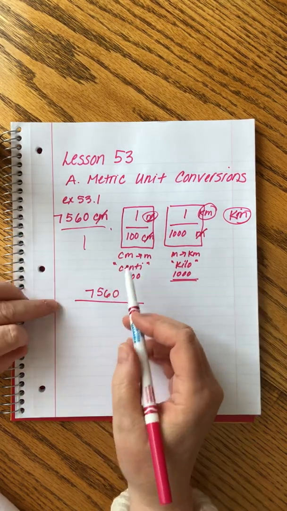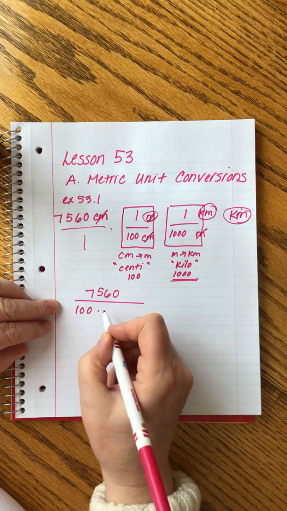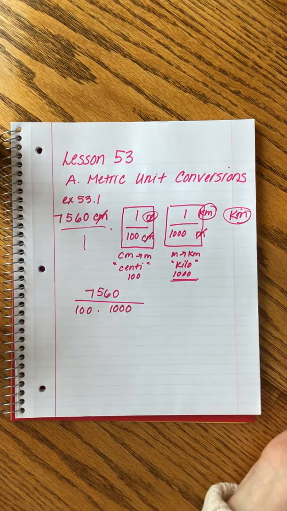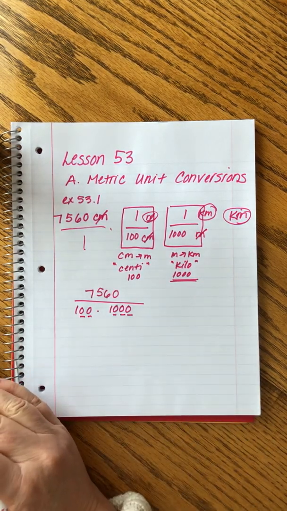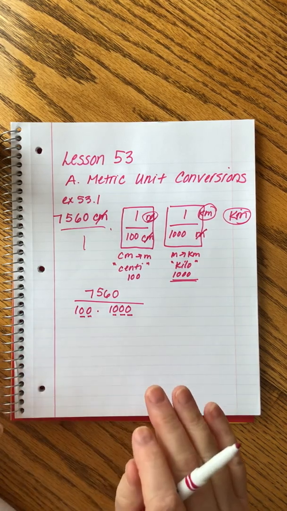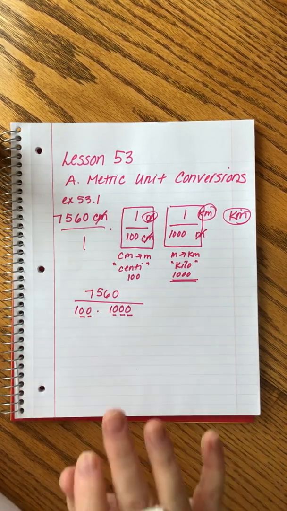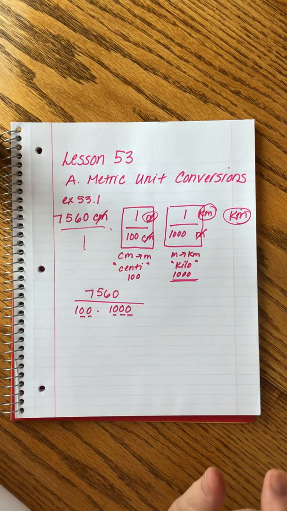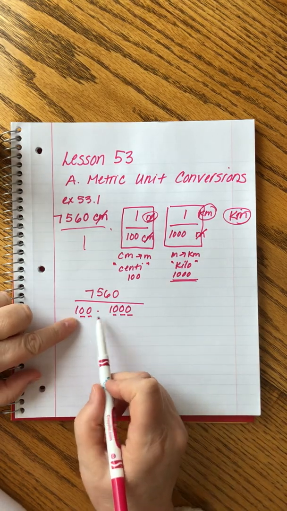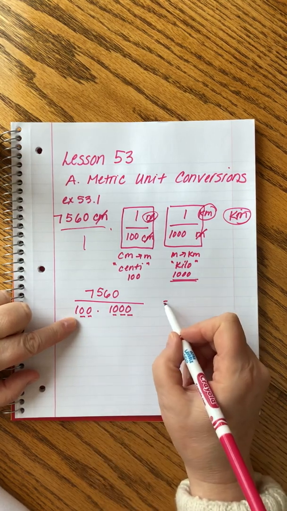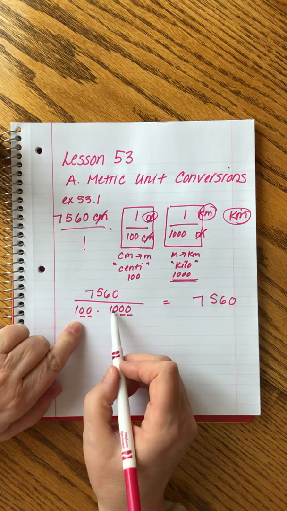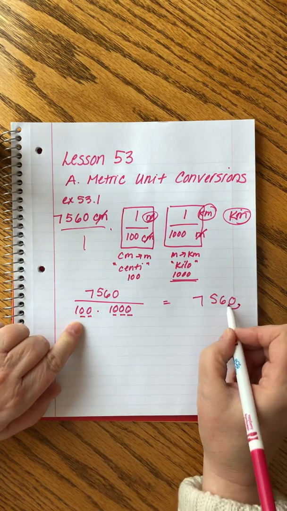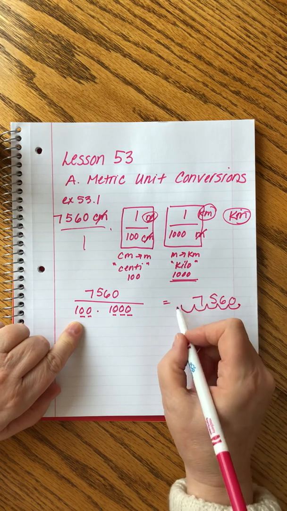is 7,560 times 1 times 1 over 100 times 1,000. Now, here comes the magic of centimeters. Every one of these zeros represents a decimal hop. We have to figure out if it's a decimal hop that makes our number bigger or smaller, but then we just start jumping our decimal and it's super easy. Because we're dividing by these numbers, we're making our original number, 7,560, smaller. Every zero represents a jump. 1, 2, 3, 4, 5. So here's our decimal. 1, 2, 3, 4, 5.